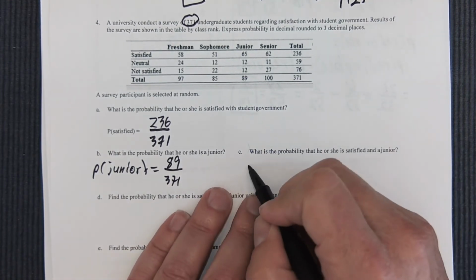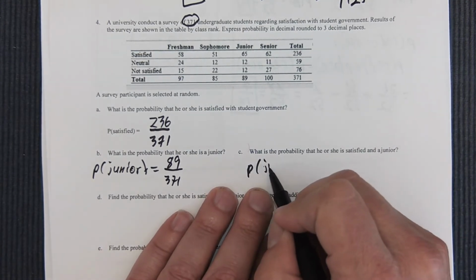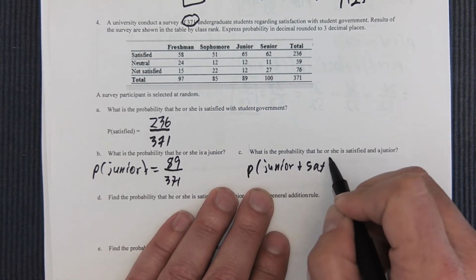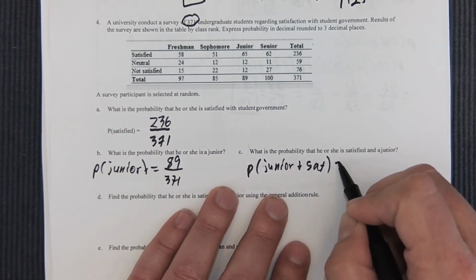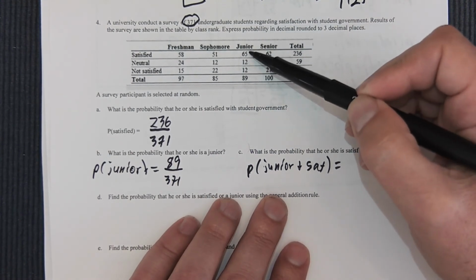What is the probability that he or she is a junior and satisfied with the student government? Well, we're going to go to the juniors, and how many of them were satisfied with the student government? That's going to be the 65.